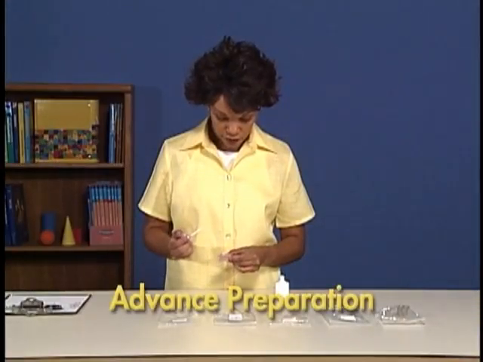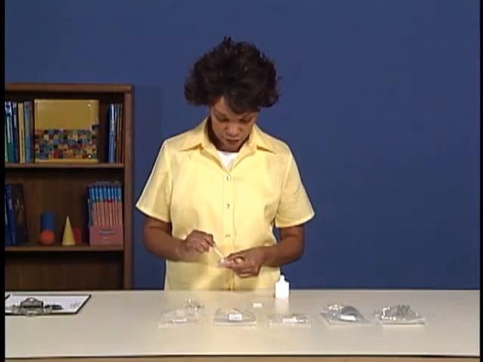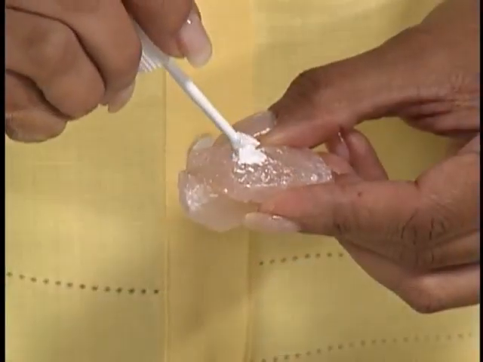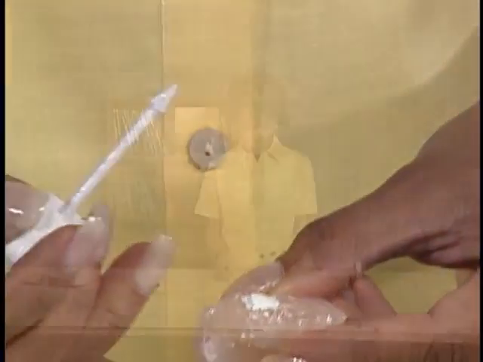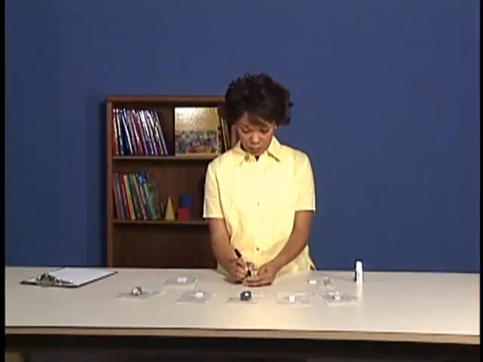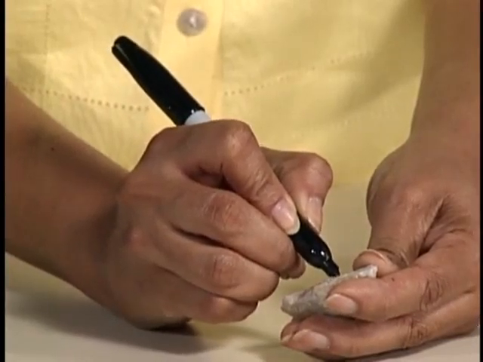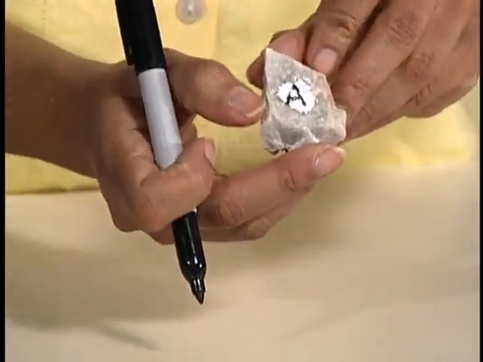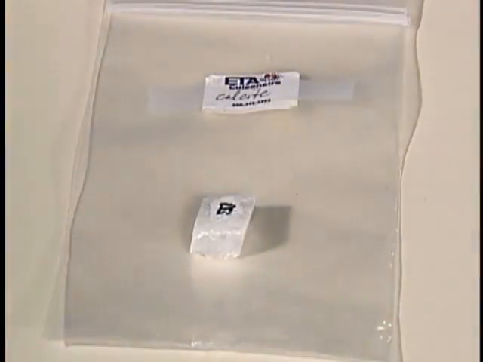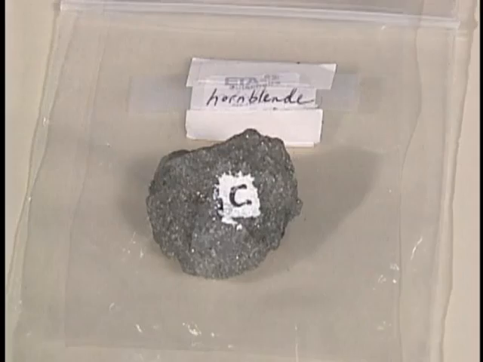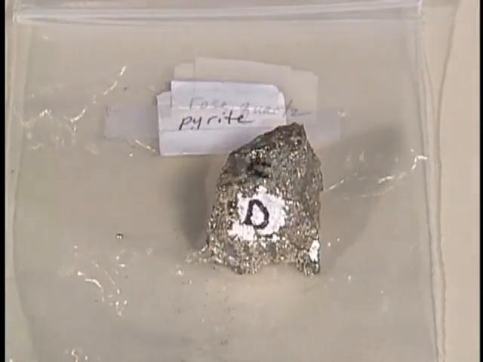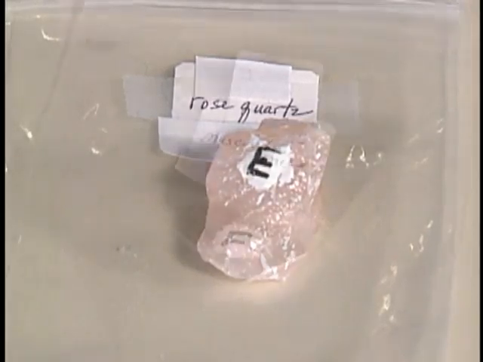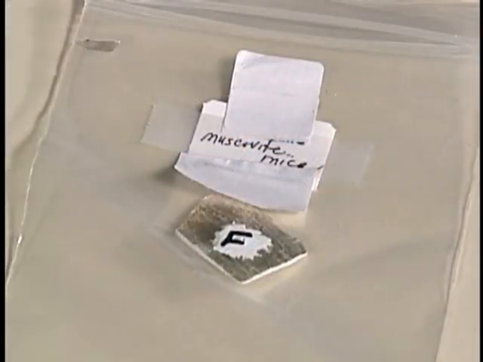Label each sample with the correct letter. Don't mix up the samples. Put a spot of white correction fluid on each sample. On the sample of feldspar, write the letter A on the white spot with a fine point permanent black marker. Label the calcite B, the hornblende C, the pyrite D, the rose quartz E, and the mica F.